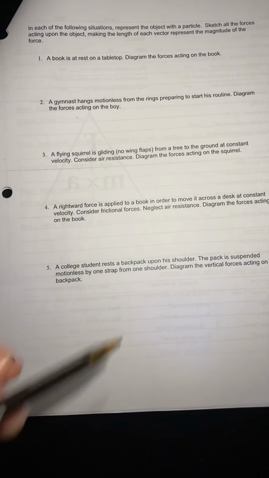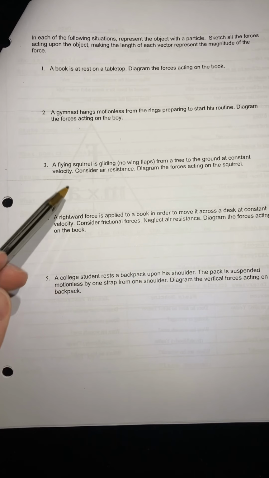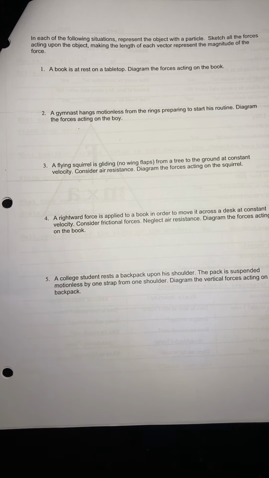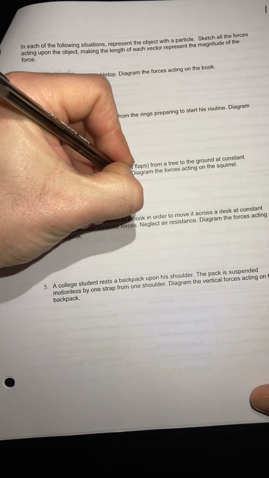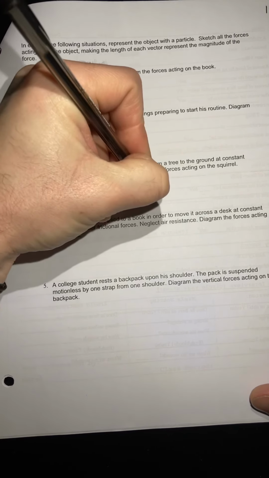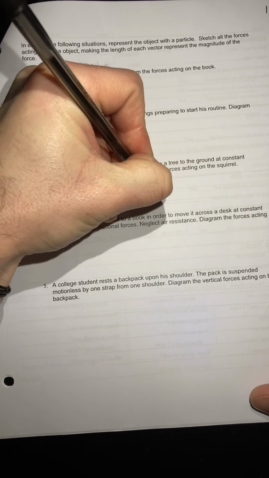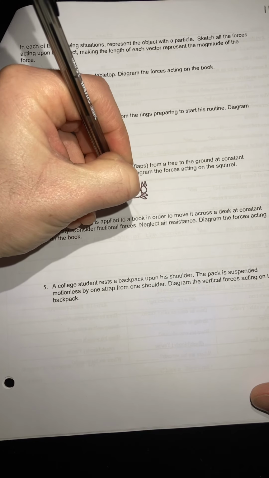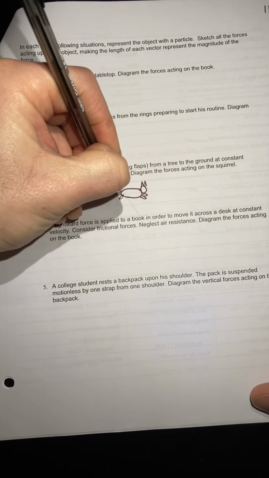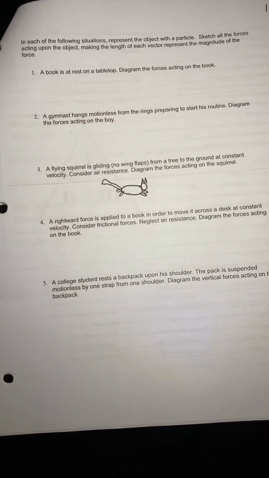Now, number 3, a flying squirrel is gliding with no wing flaps. So it's literally just gliding through the air from a tree to the ground at constant velocity, consider air resistance. Diagram the forces acting on the squirrel. All right. Here's your squirrel. Your squirrel looks like a king. There you go.